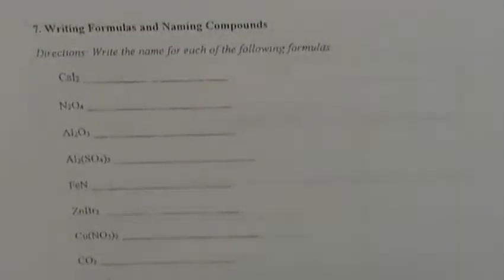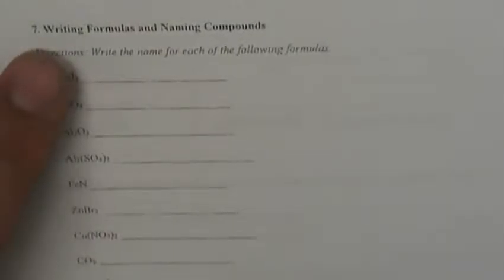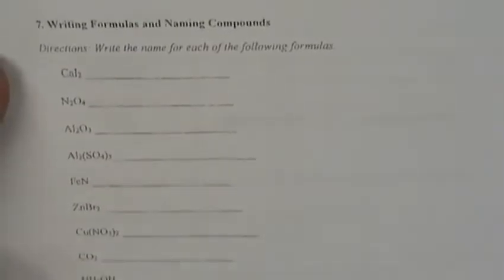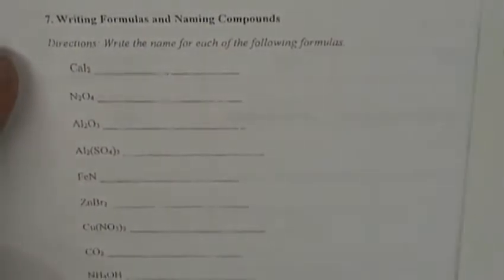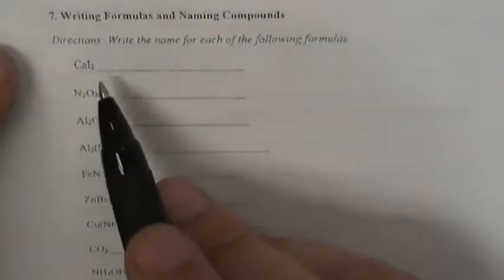Hello there, this first video is going to discuss writing formulas and naming compounds. This was from chapter 20 in your textbook. So we're going to just dive right in here with a few examples from your review packet. This is under number 7.